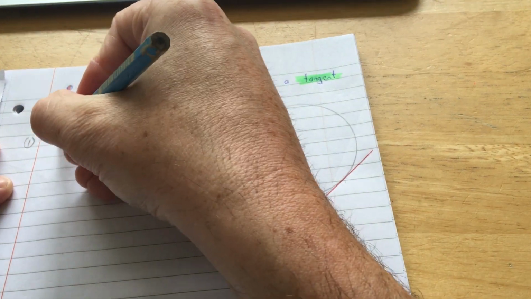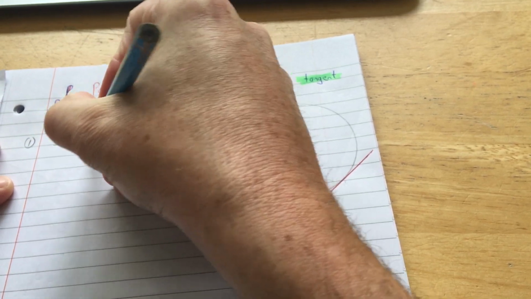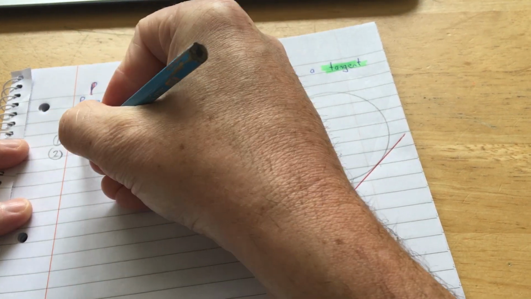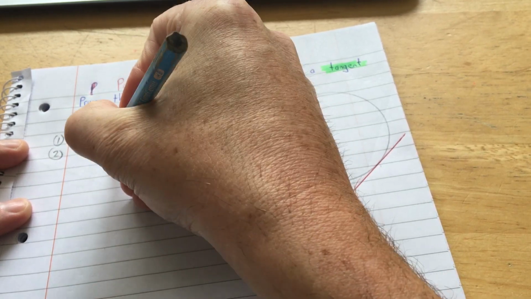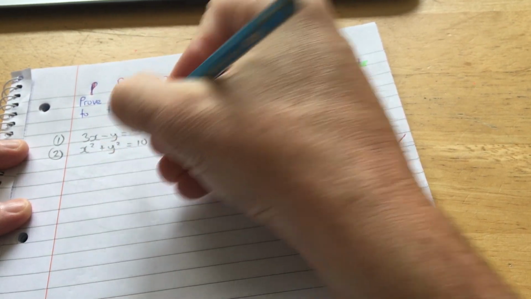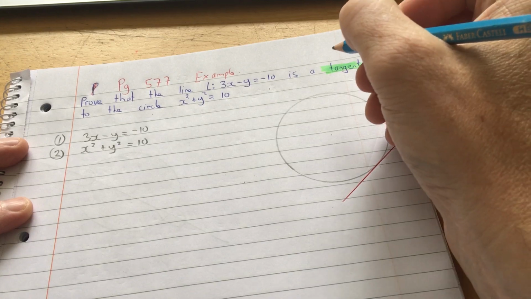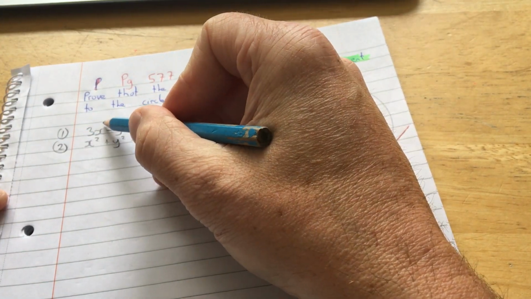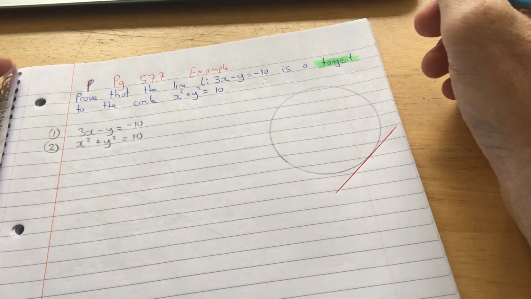So we've got 3x minus y equals minus 10, and we have x squared plus y squared equals 10. So always rewrite the linear equation. The linear equation is this first one. It's the equation of a line, the highest power of x is 1.